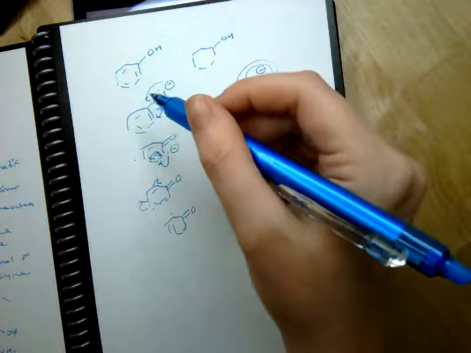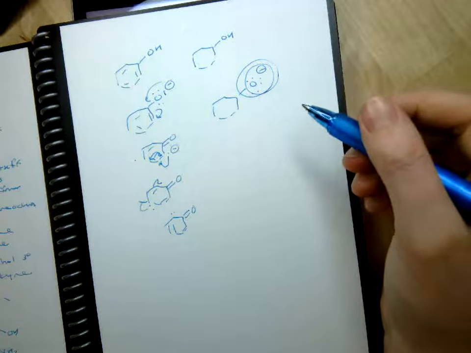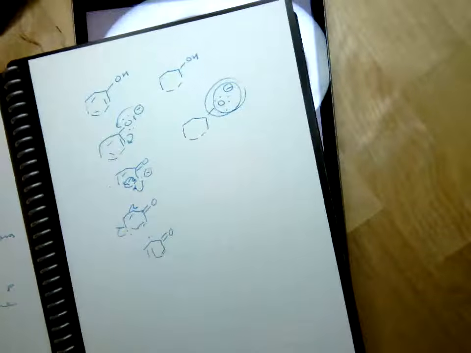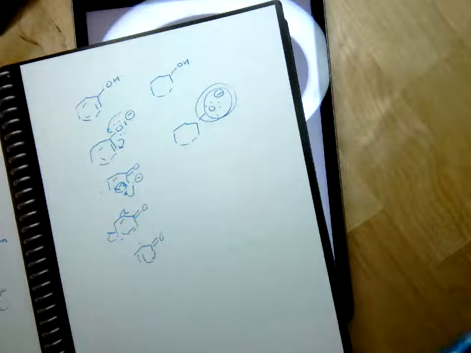the phenol is more willing to give up a proton than cyclohexanol, which would bear the brunt of the negative charge all on one atom, and it wouldn't be able to distribute it. Okay, so that would be how I would answer that question.